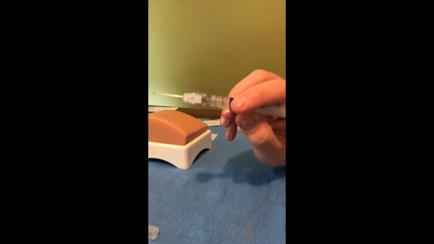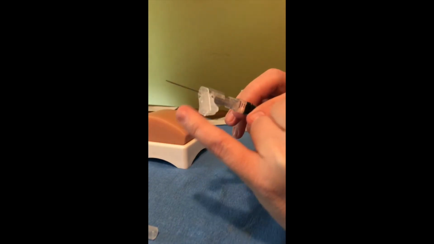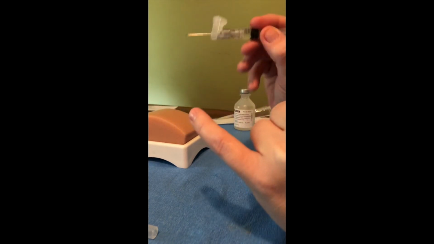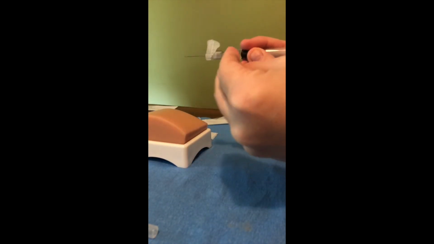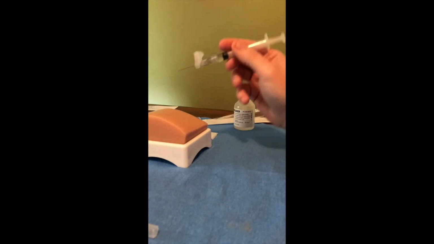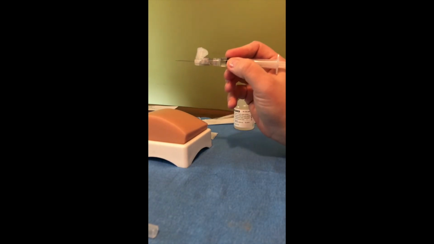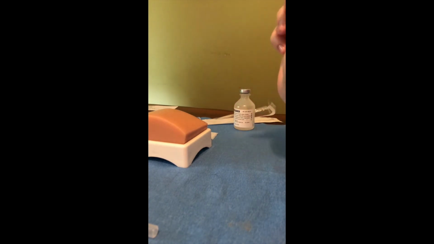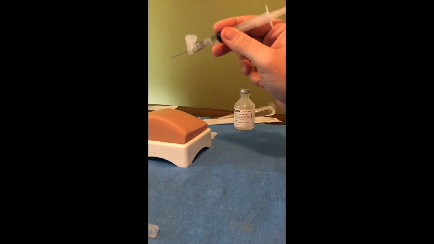All right. Bevel's going to be facing up. The little hole, I don't know if you can see it or not, but it's going to be facing up. The medicine is going to come out there and distribute. So I kind of hold this just like a little dart. I know that's what I tell everybody. Kind of like we're throwing darts. It's one little quick motion.